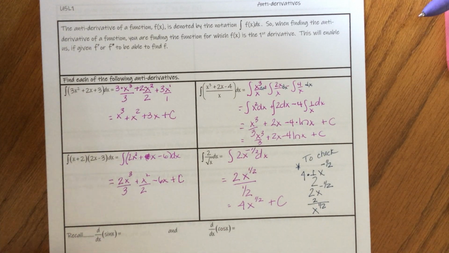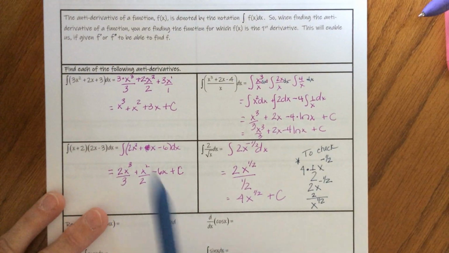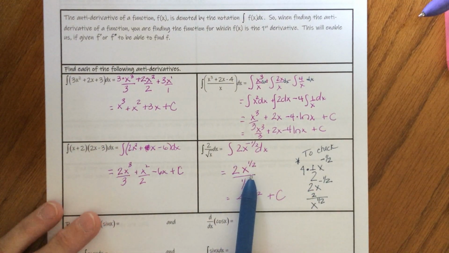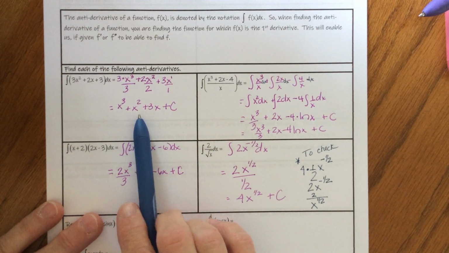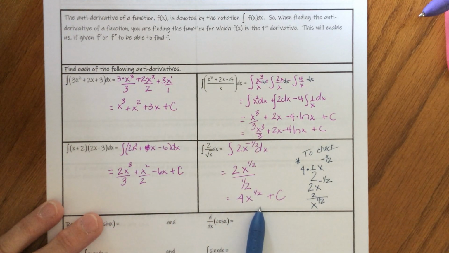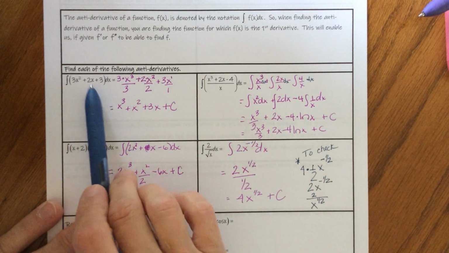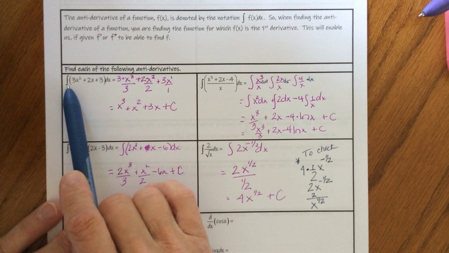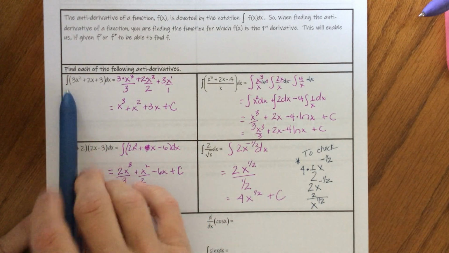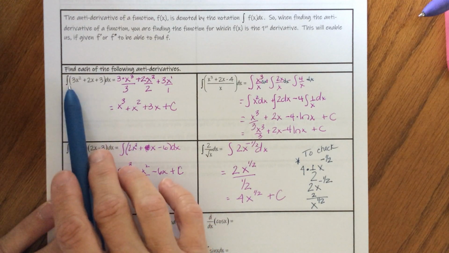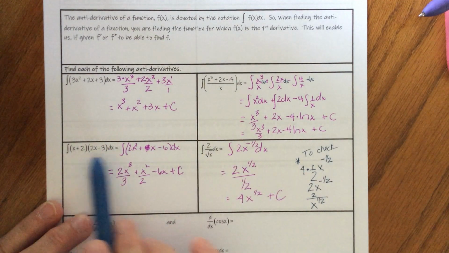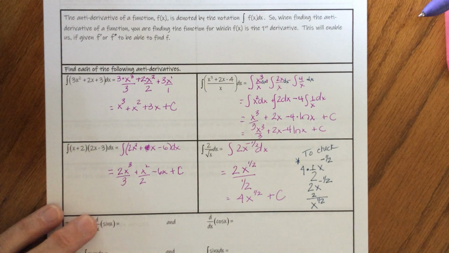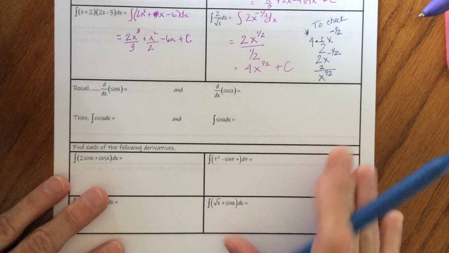Okay? So now let's just remember that when you are finding antiderivatives, you can always check your answer or check your function by simply finding the derivative of that function and see if you get what you started with. The symbol, this is an integral symbol, which indicates for us to find the antiderivative of whatever that function is. All right, a couple of things to remember.